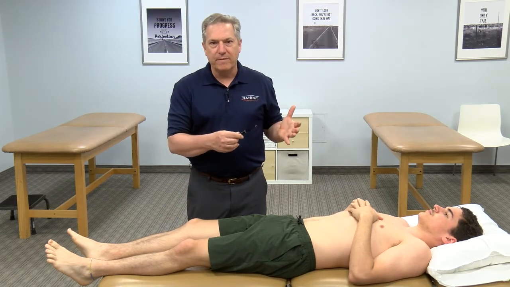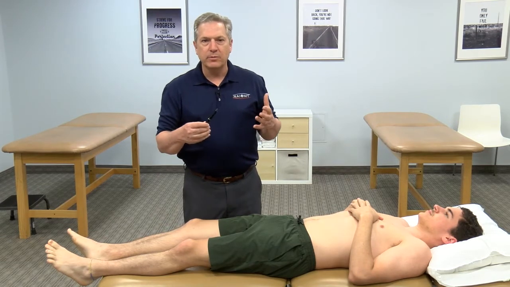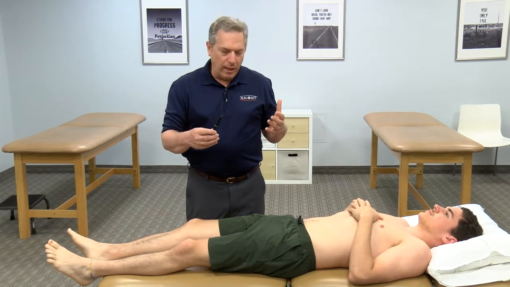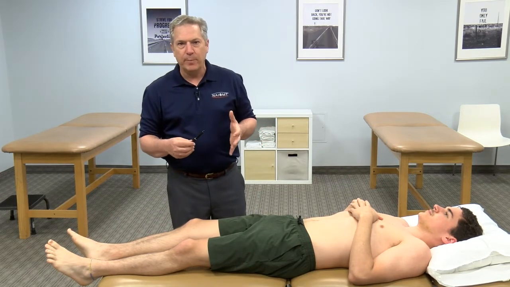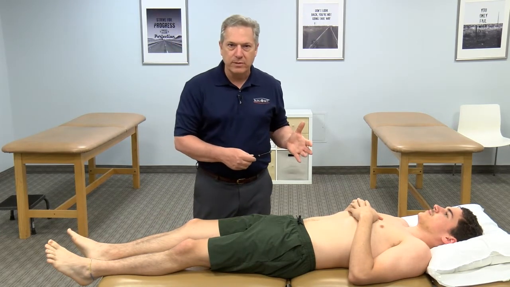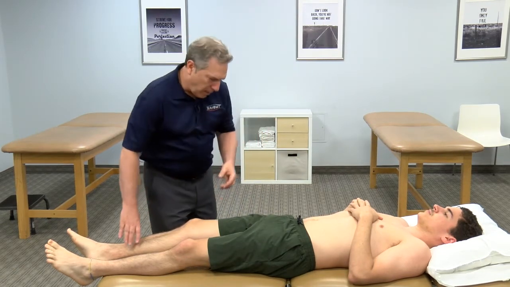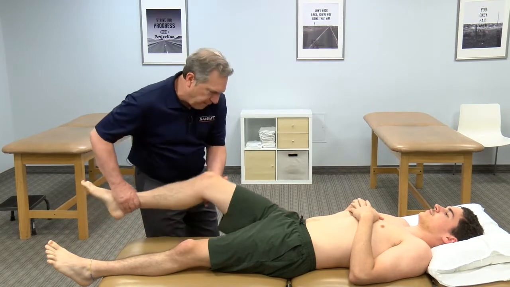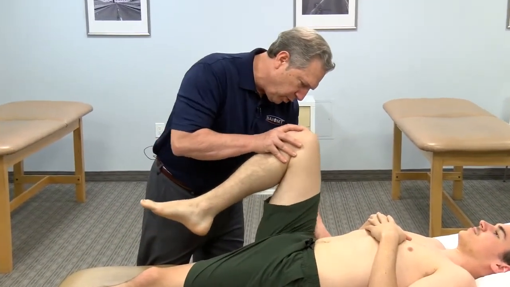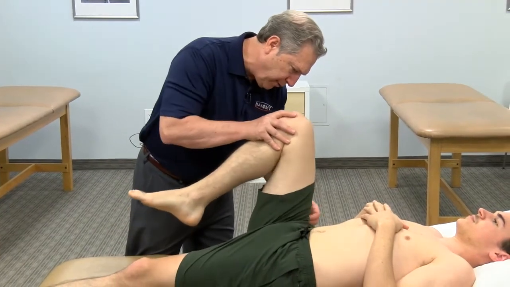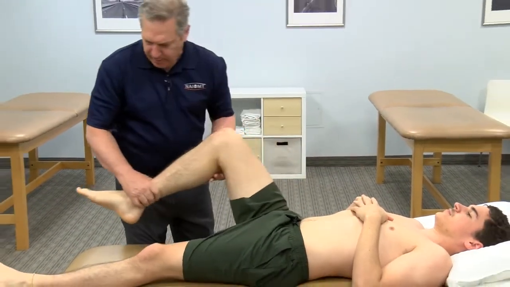The problem is it affects the other parts of the anatomy because the muscle becomes very, very tight, and that can affect the hip. So one of our assessments is to look at the hip itself to see if the psoas is involved. I'm going to assess Luke's right hip, just bending his knee and feeling hip flexion in a typical normal way, and that feels pretty good. Then I'm going to assess his left hip.